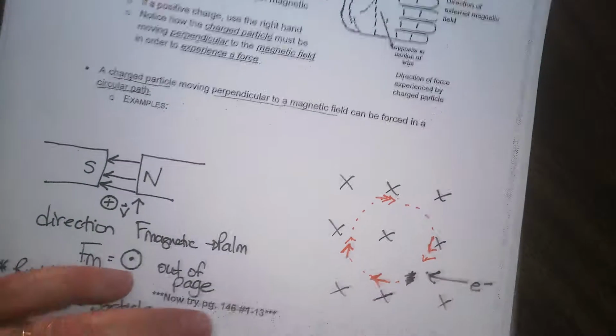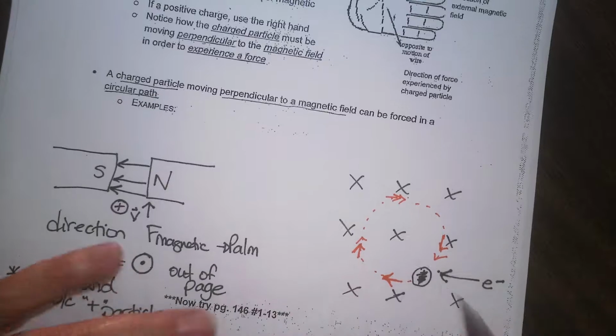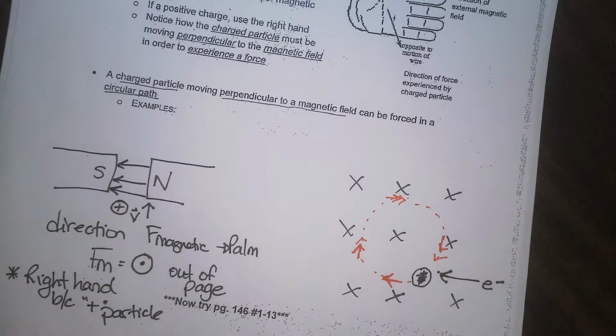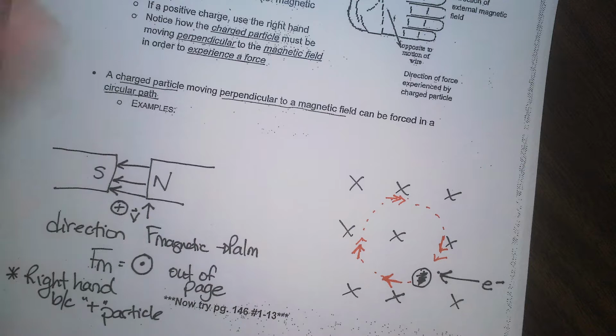So this is the key piece here. When I initially wrote down this black arrow, I was using the wrong hand. I was using my right hand. It's an electron. It has to be the left hand. Sorry, has to be the correct hand, the left hand. Okay? There's lots of questions. We need to practice.